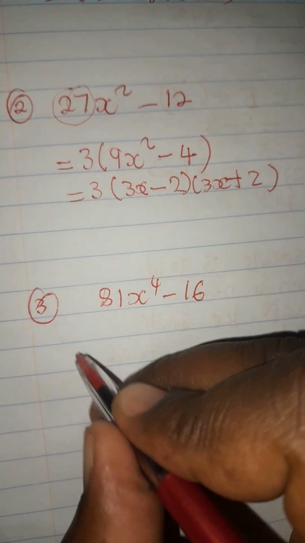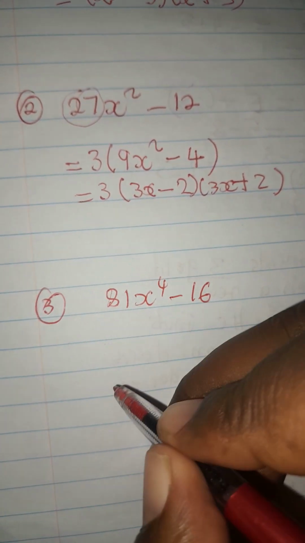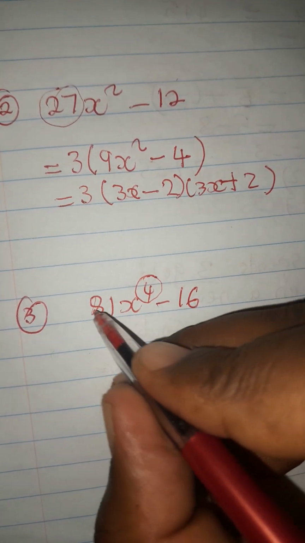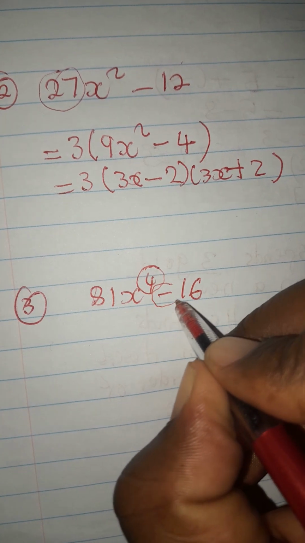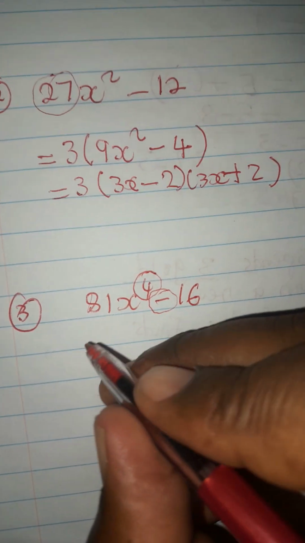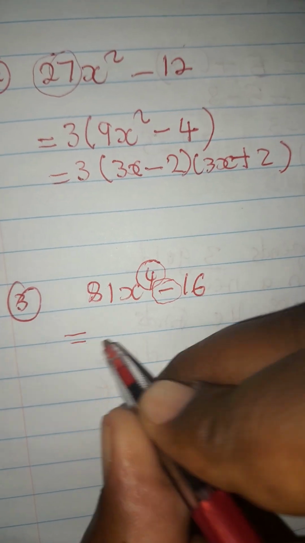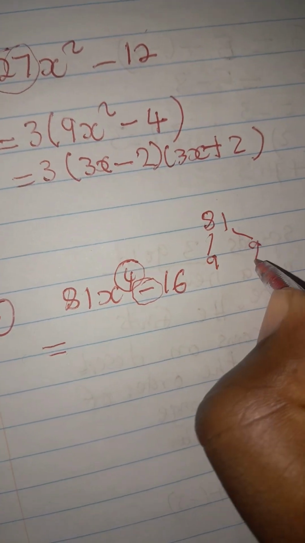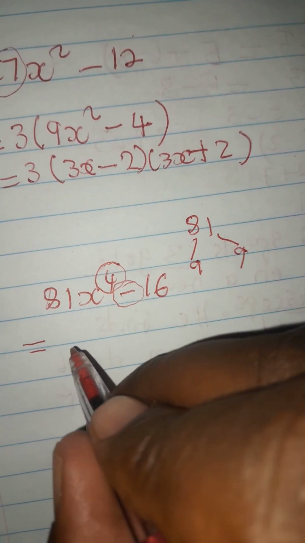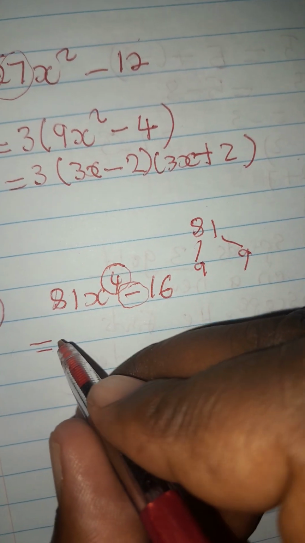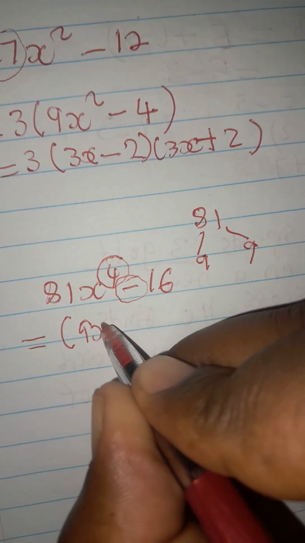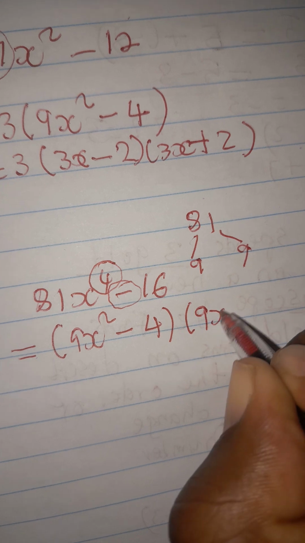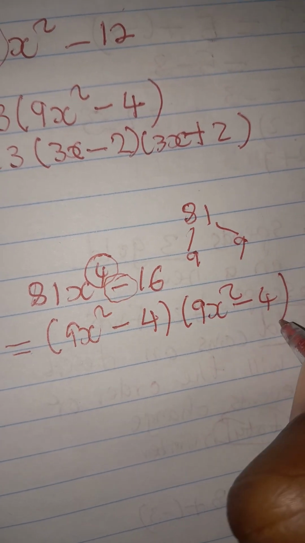This is quite tedious actually, because you can see it's power 4. So it's a difference of two squares because it is separated by a minus. Don't forget that. What are the factors of 81? What makes 81? Definitely it's 9 times 9, right? So the factors of 16 will be 4 and 4. So we are going to have 9x squared minus 4 as well as 9x squared plus 4.